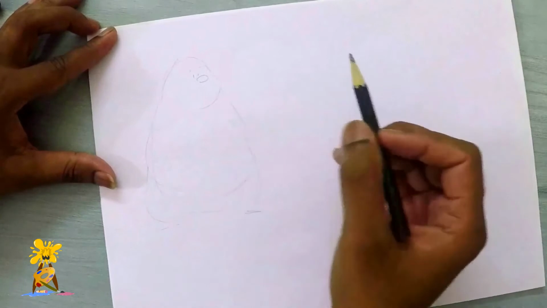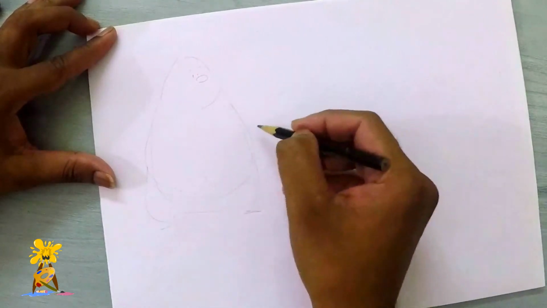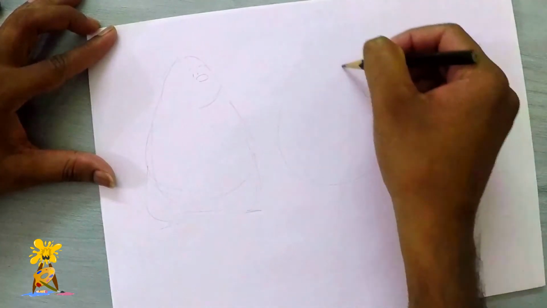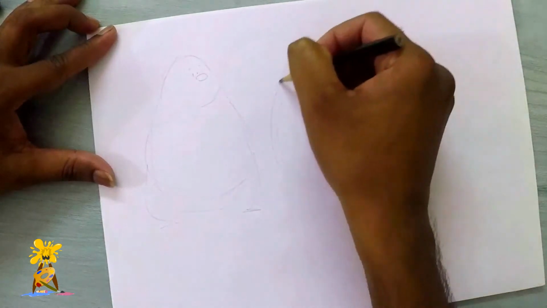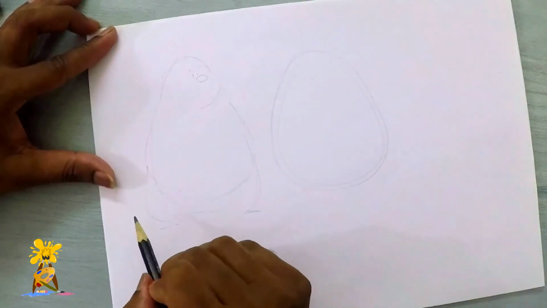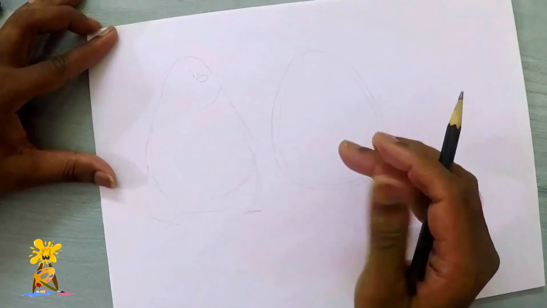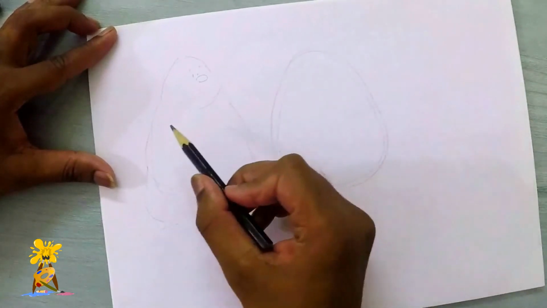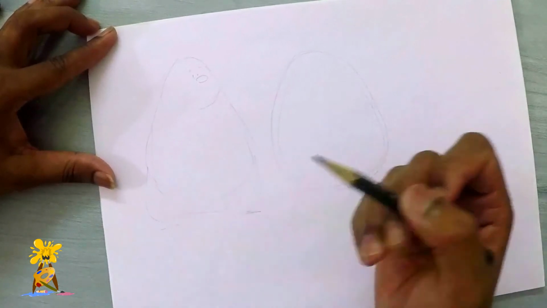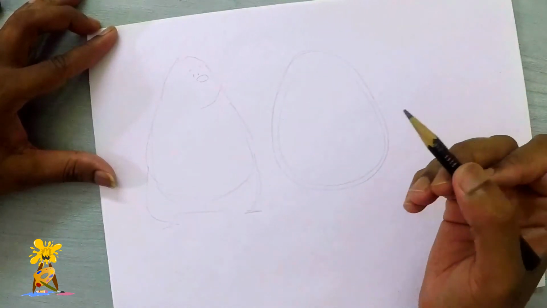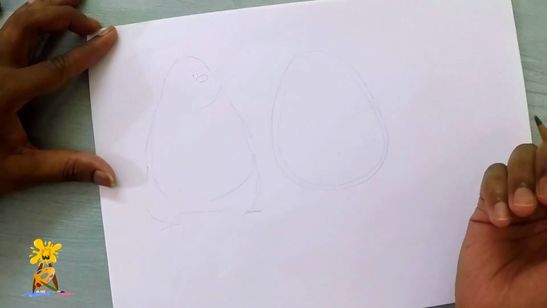Like, this is an egg shape character as a whole. But if you want to differentiate the parts like the head shape, the body shape and the leg shape, that is also a different thing. So you need to find out what your character looks like.